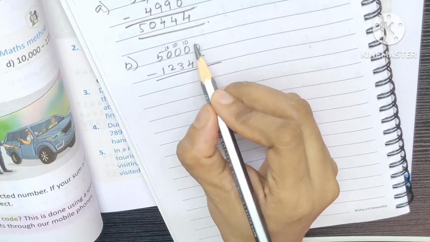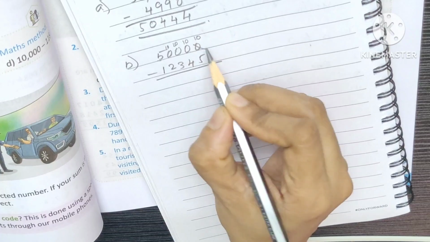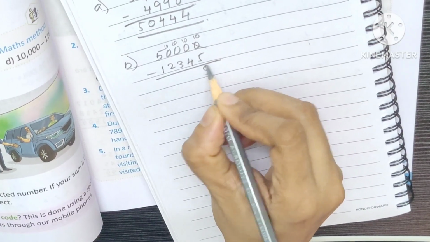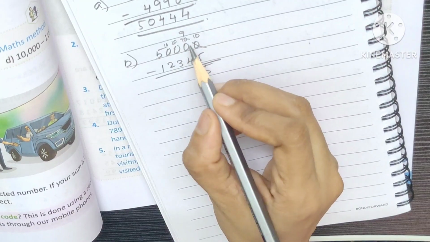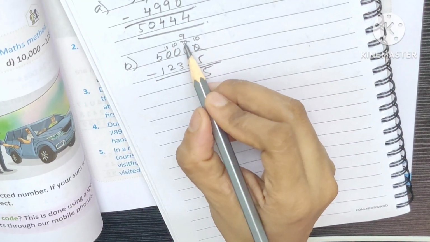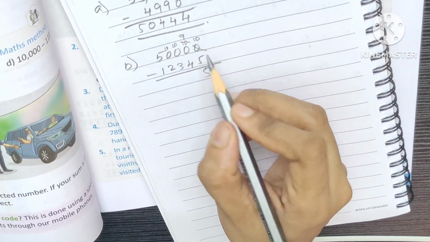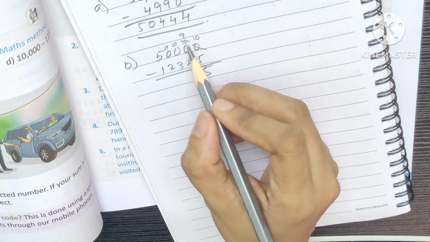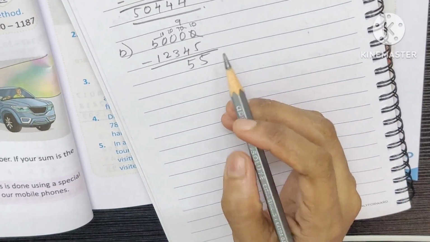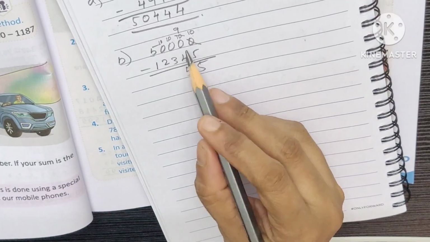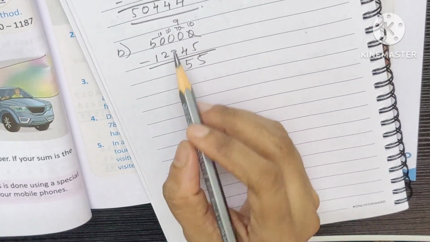Again borrow from here to here, this becomes 10. 10 minus 5, 5. So here it's 9 now. From this we have to borrow from here, so it will be 9. 9 minus 4, 5.